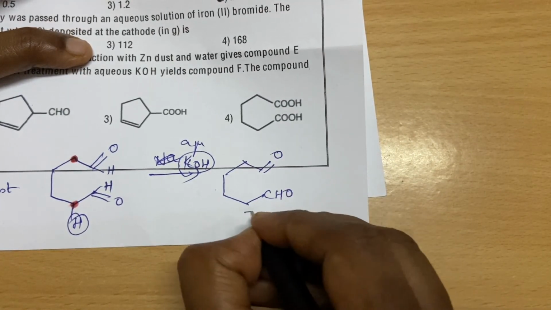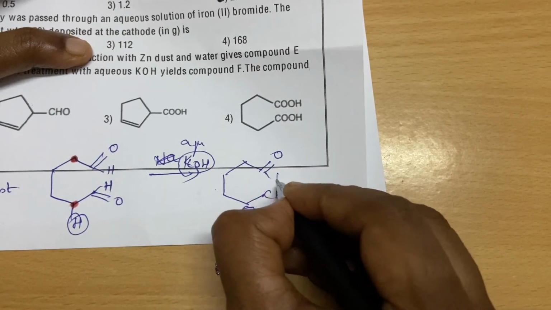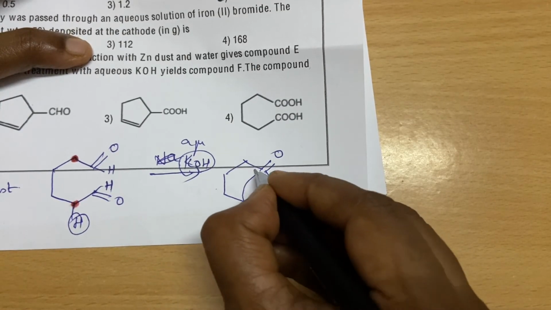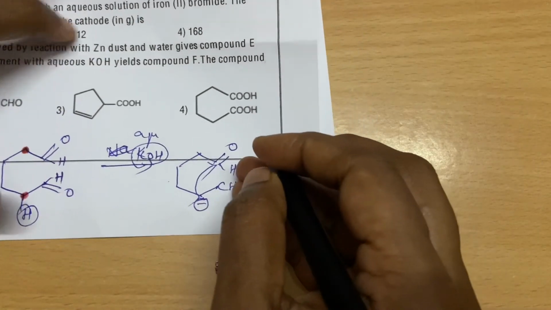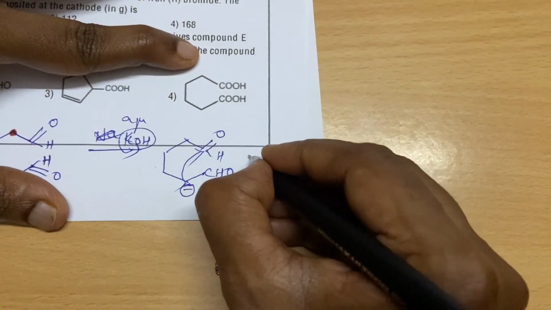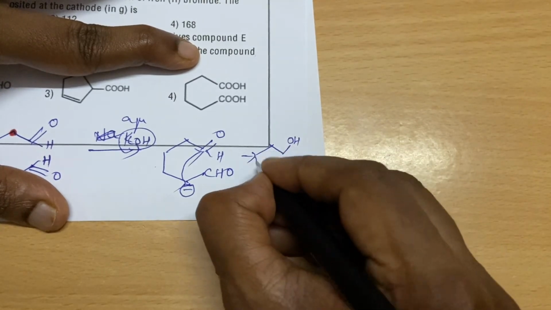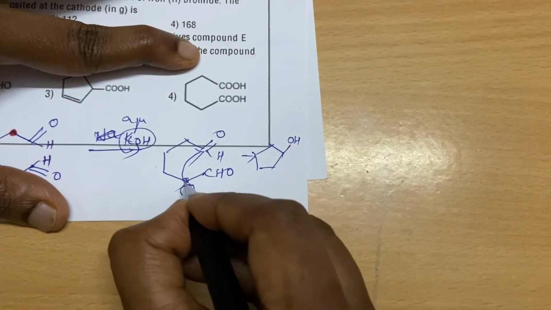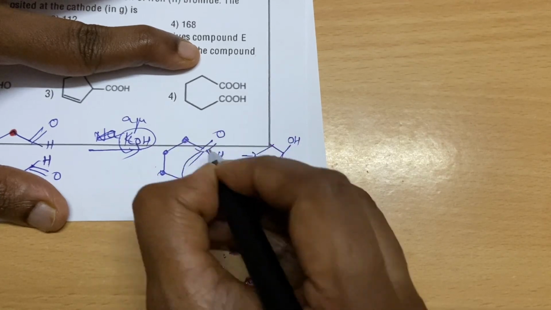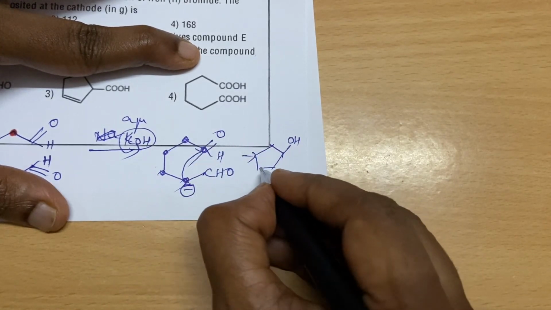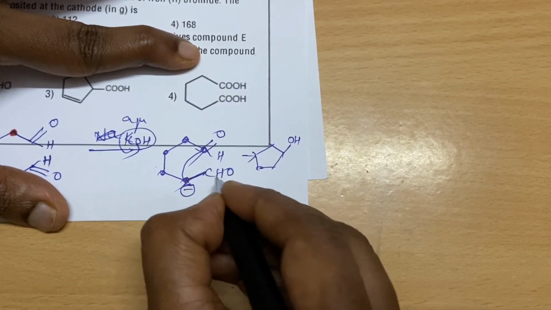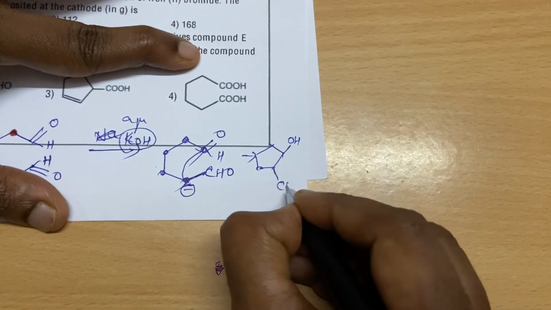The rest of the things will be written. This is CHO, here a carbonyl, and this anion will attack this carbonyl. So the aldol condensation is going to take place. In the first step you will get an OH, and here a 5-membered ring, 1 2 3 4 5 membered ring. To this carbon, this aldehyde group is attached. I am writing this.